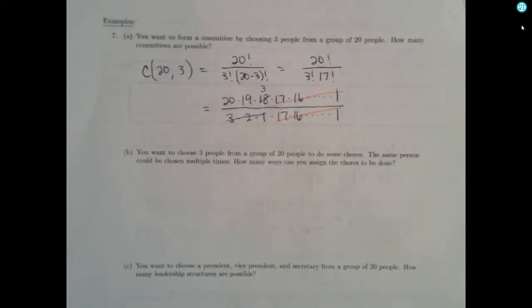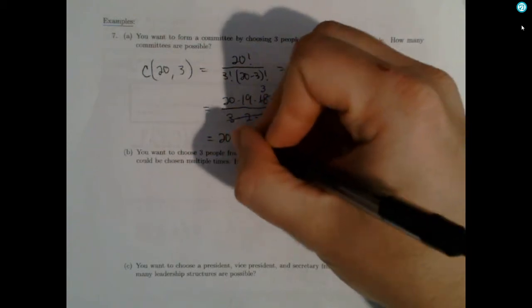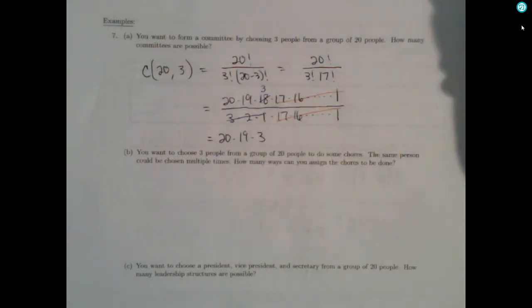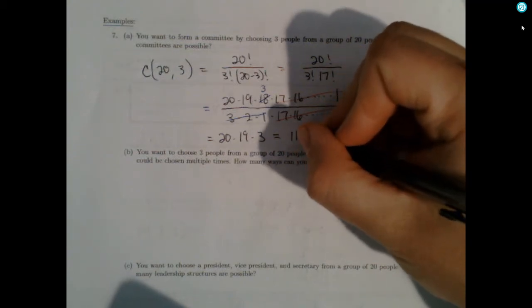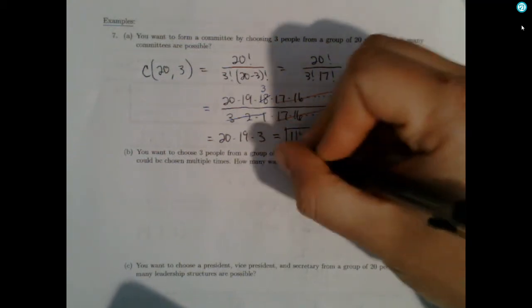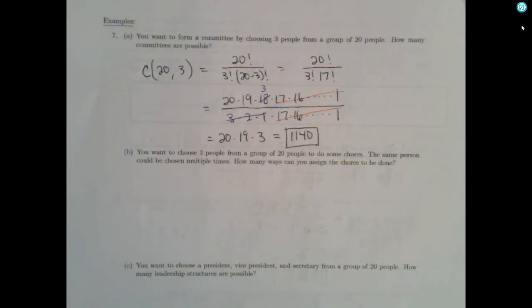So at the end of the day, this is 20 times 19 times 3, which comes out to 1140. So 1140.